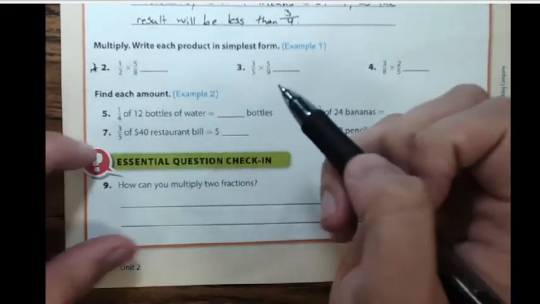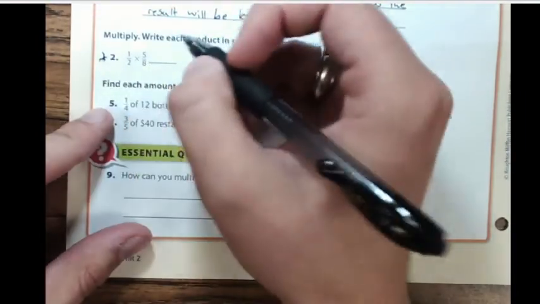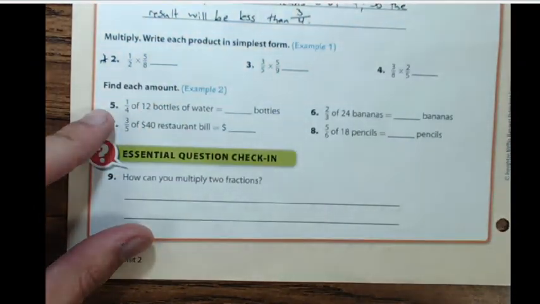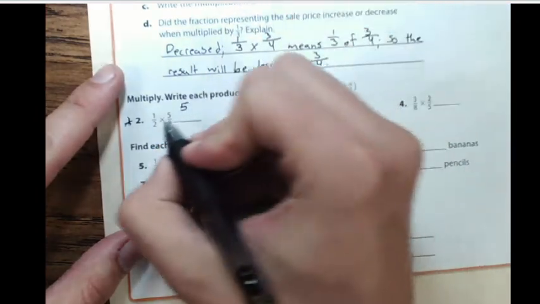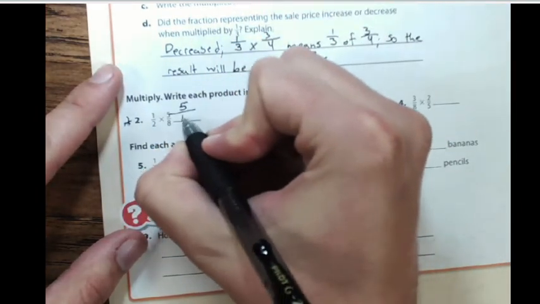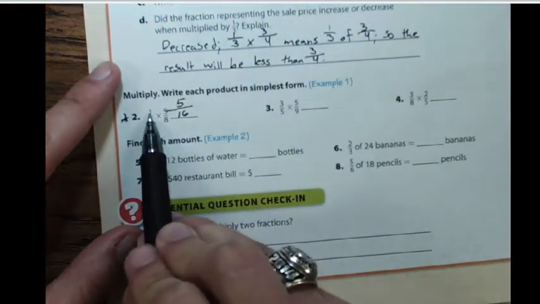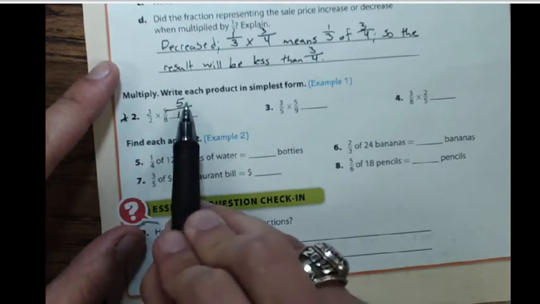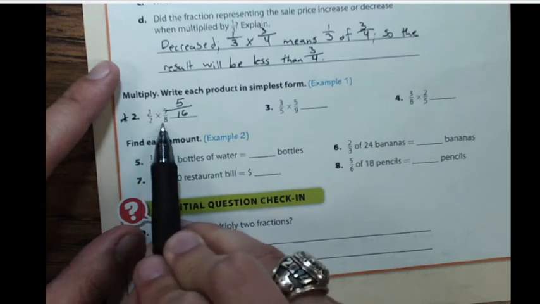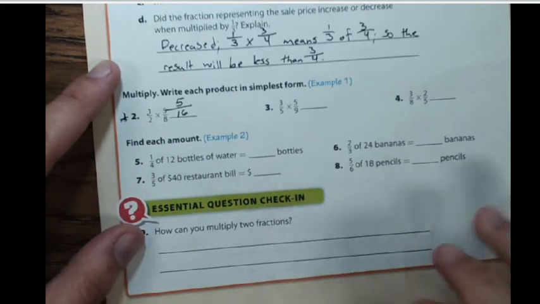But the first thing that we need to do when we're multiplying fractions is multiply across from our numerators. So 1 times 5 is going to give you 5, and 2 times 8 will give you 16. So all I did, guys, was multiply my numerators together, 1 times 5, and write that as my new numerator. And then I multiplied 2 times 8, and I made that my new denominator.